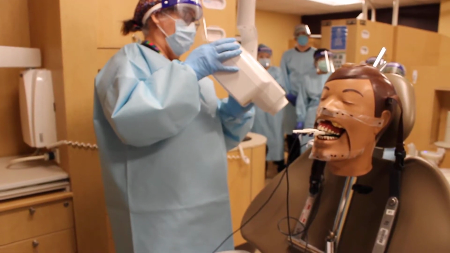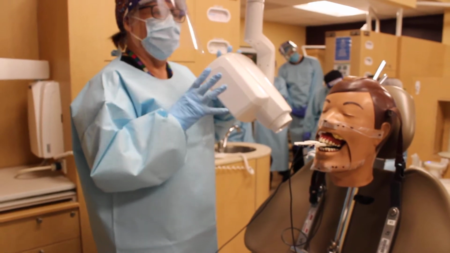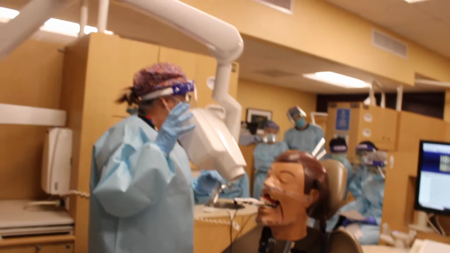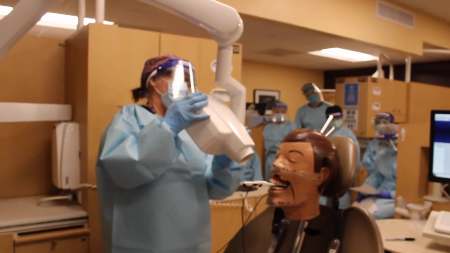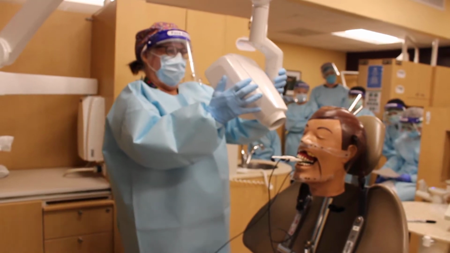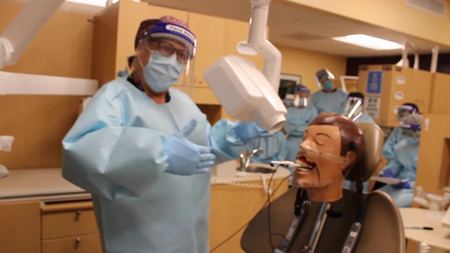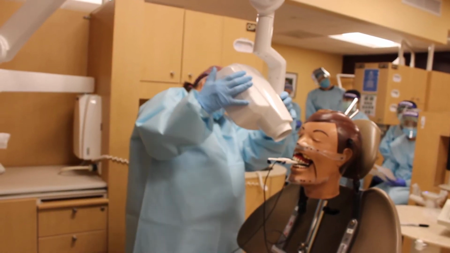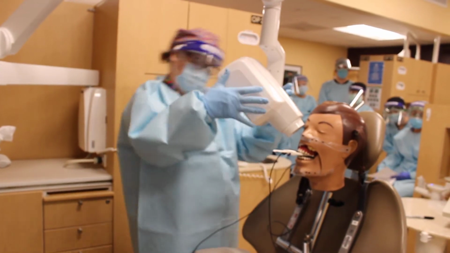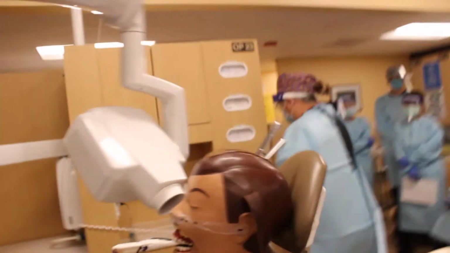So let's try 40. I don't change my angulation, which a lot of you are going to do. As soon as you start angling it, you're going to change your angulation. So let's try 40. Also, I'm not so far back. I'm going to change my horizontal a little bit, because now we start following the mouth. Let's try that.